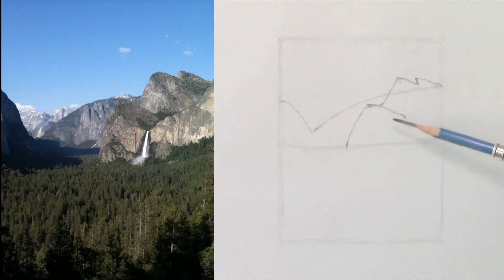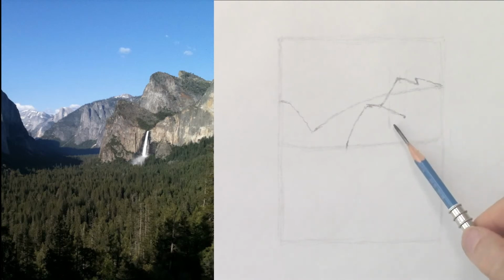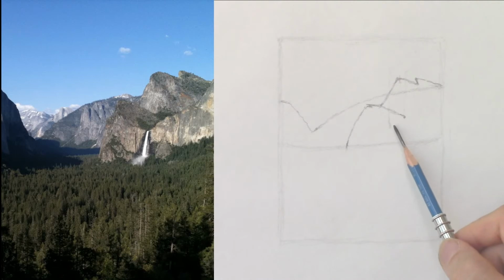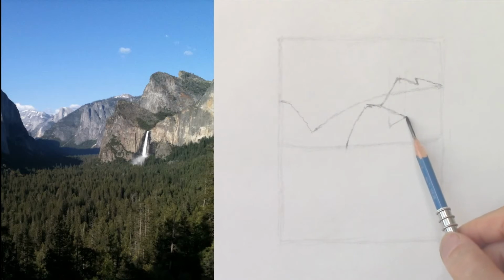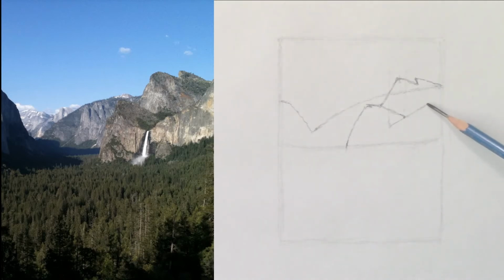And now let's place the waterfall. The waterfall, if you trace a vertical line here on the left side of the top, that's where the waterfall starts. But first I need to trace the cliff, the side of the mountain. It goes through the base of the cliff here, and then it goes up at a different angle. From the waterfall, I'm going to connect to the cliff, but it's a curvy line this time.